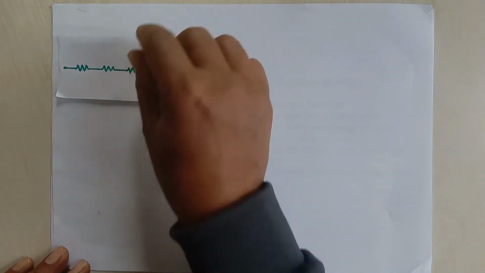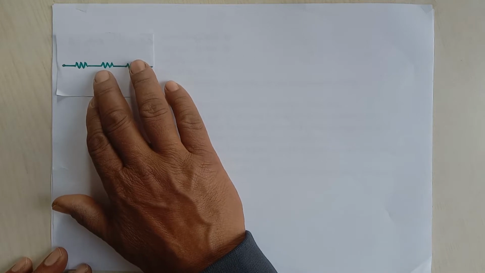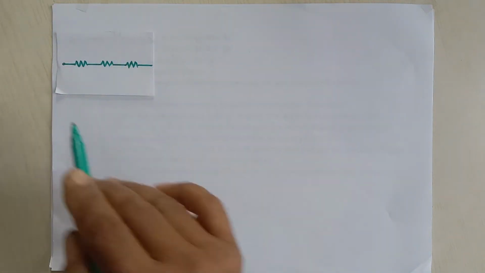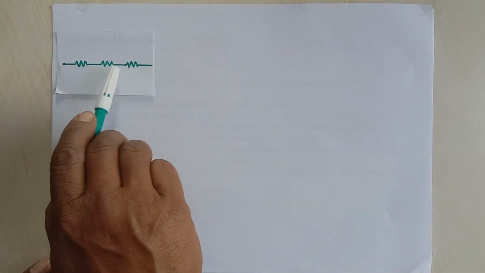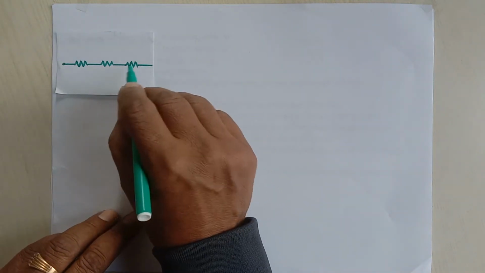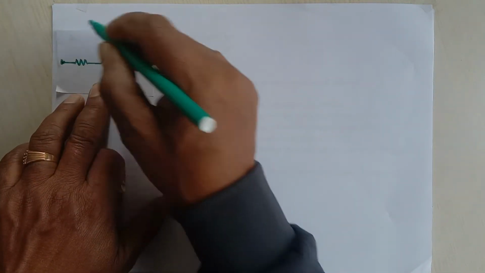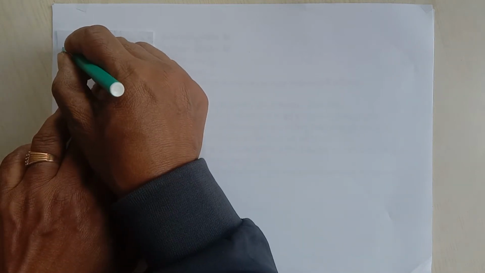I will start with a very simple matter and we'll go to very complex conditions also. Okay, look at this. This is the series combination of resistors, in which resistors are connected in such a way that when we pass current from one end, the same current passes through each of the resistors.